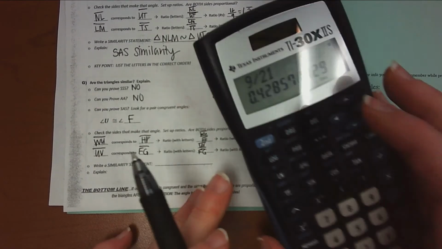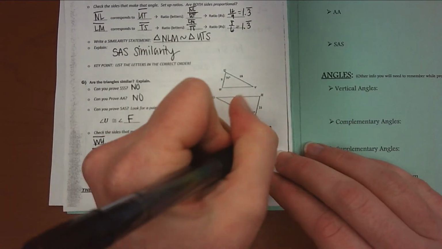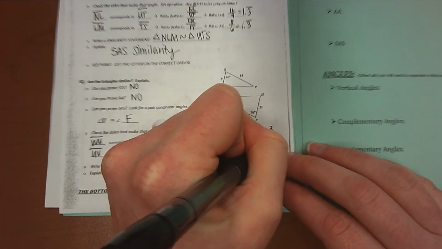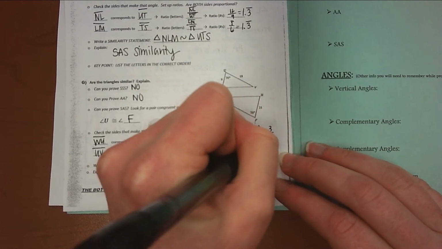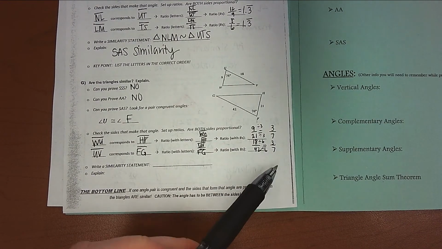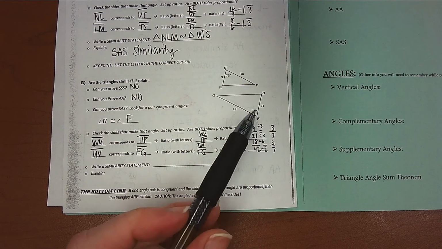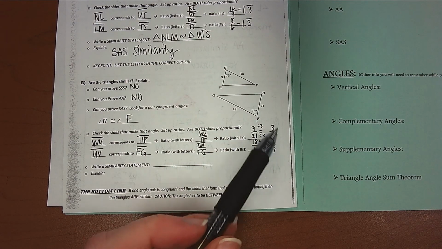Also 18 over 42, we can say 6 goes into both of them. So 18 divided by 6 is 3, and 42 divided by 6 is 7. We get 3/7 is equal to 3/7. So those two sides are proportional. They equate to the same thing.